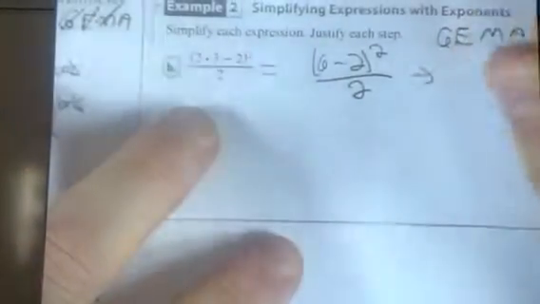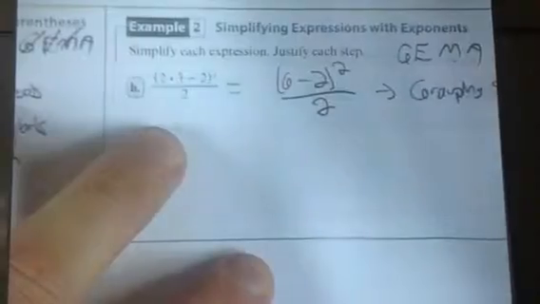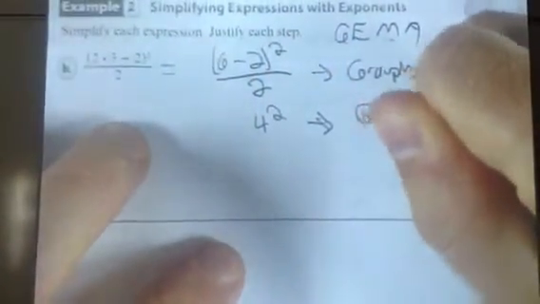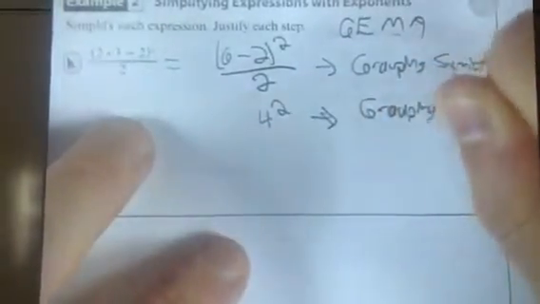Okay, so what we did is we did our grouping symbols. Okay, still have something going on in grouping symbols right here. 6 minus 2 is 4. I worked inside grouping symbols again, so let's write it down. Grouping symbols. Now I've got 4 squared over 2.